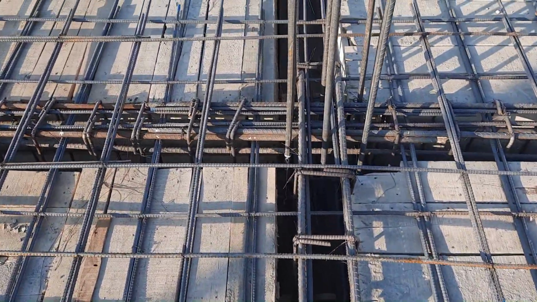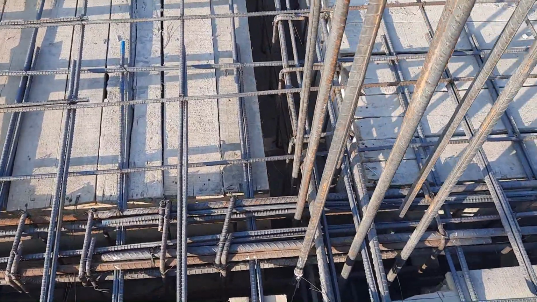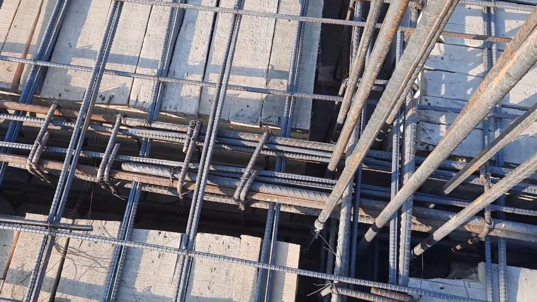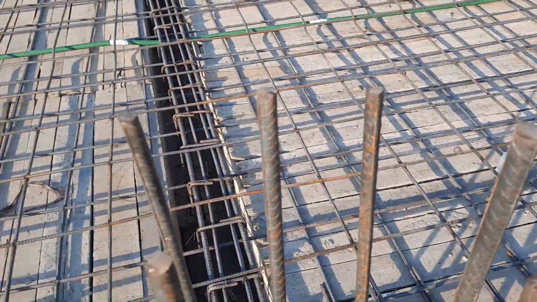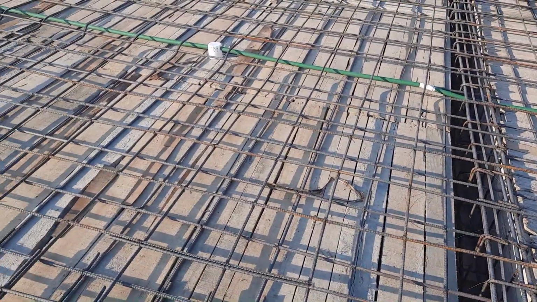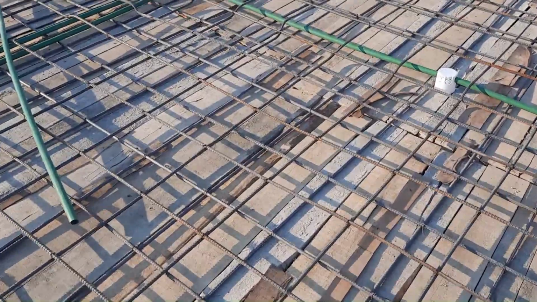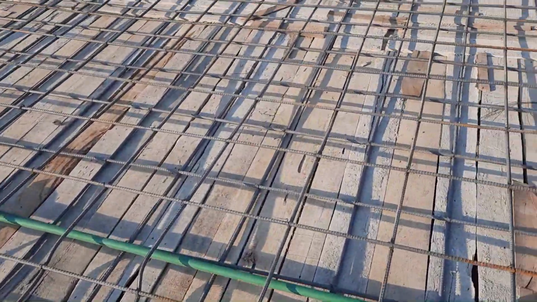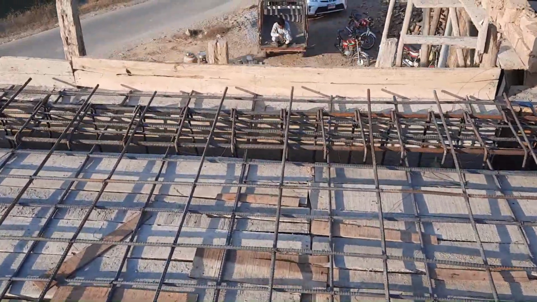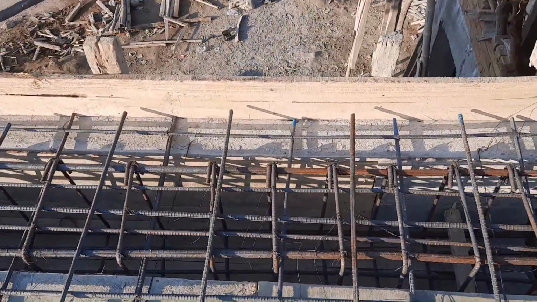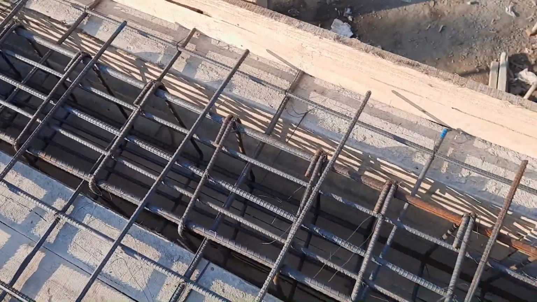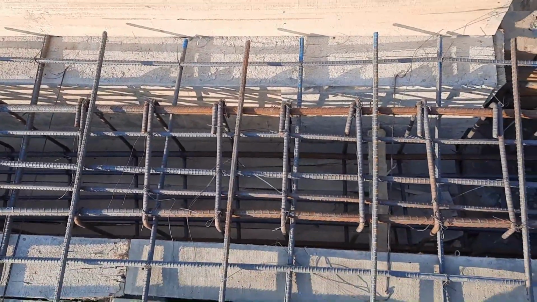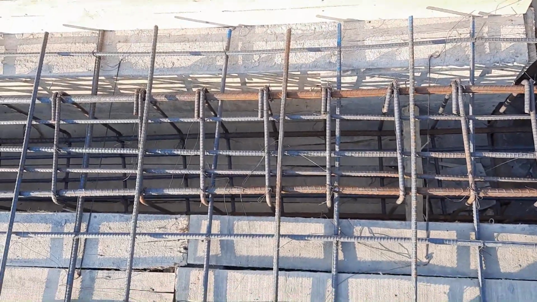Guys, you can see here, this is the junction between beam and column. If you see the beam, you will see a lot of steel rods inside it. But this is just a 2-story building, so they overloaded the structure. Guys, here is the other beam. If you calculate the steel rods inside this beam, we have more than 15 steel rods here.